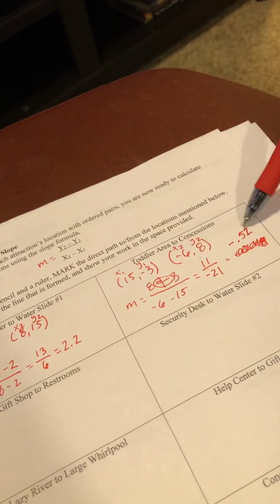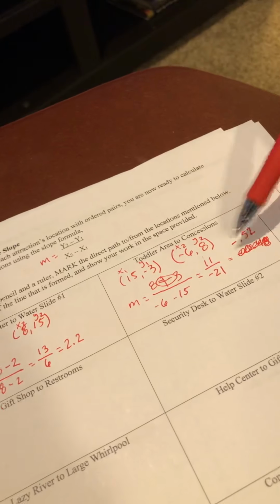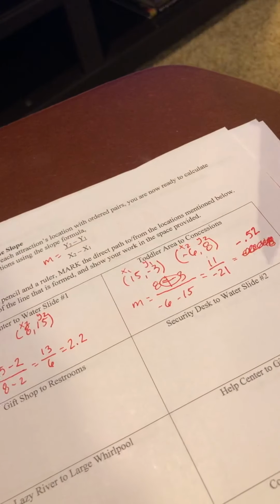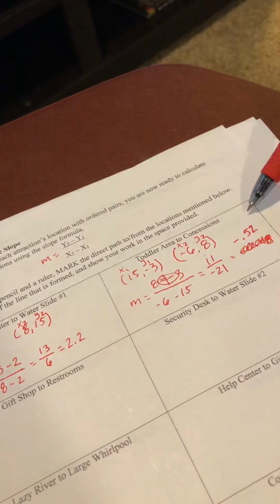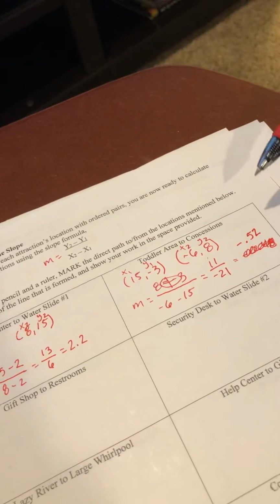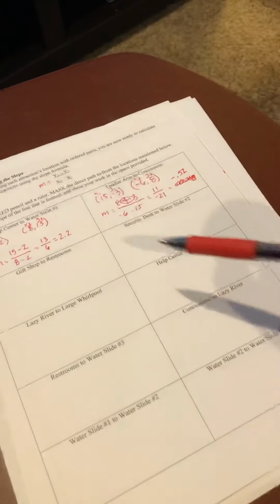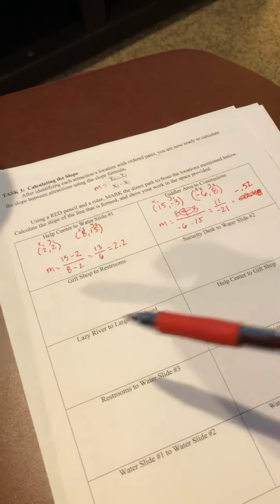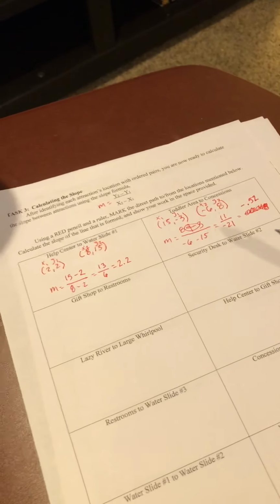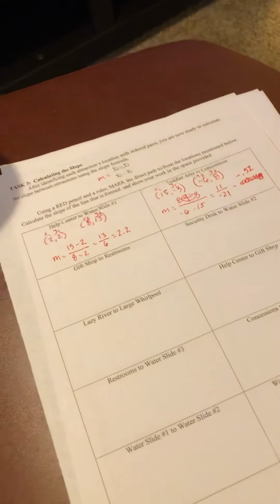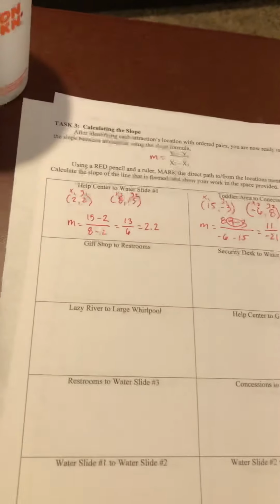And again, you can leave it as a decimal, or you can leave it as a fraction. I prefer fractions, but I will not take off if you wrote it as a decimal. Okay, you're going to continue that example from the gift shop to the restroom, security desk to water slide number 2, and so forth. If you guys need any help with task 3, please let me know. I'm going to continue this video still. I'm just going to go right on into task number 4.